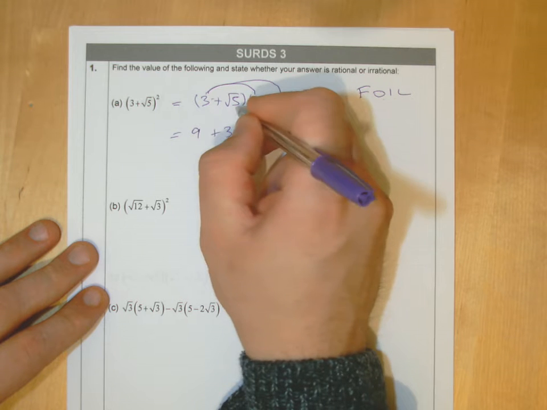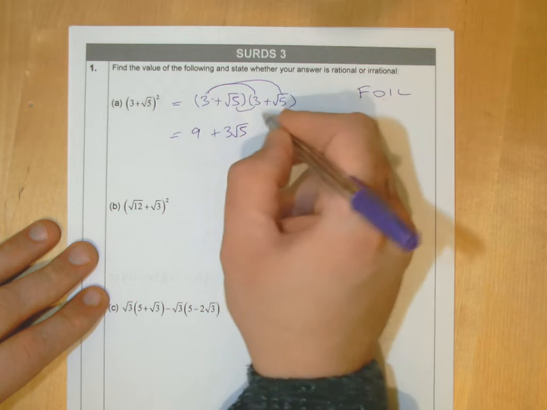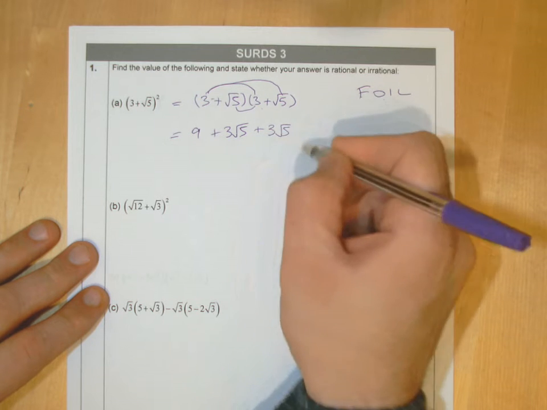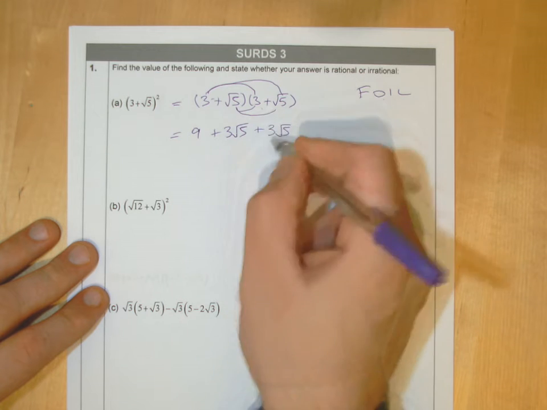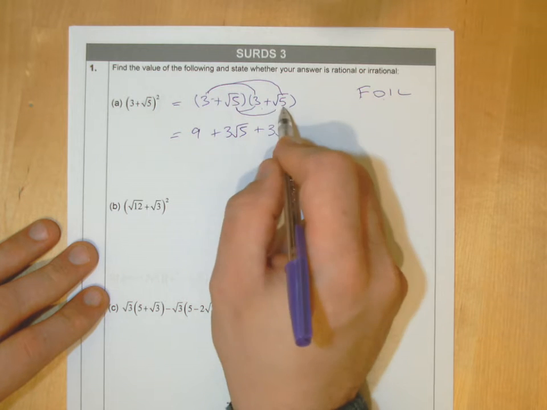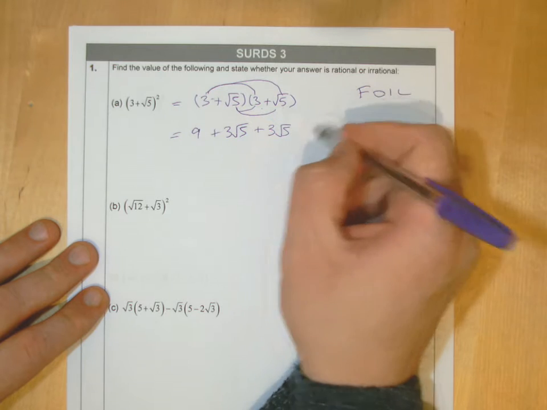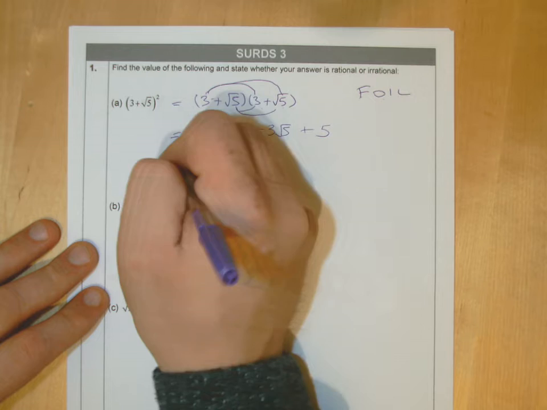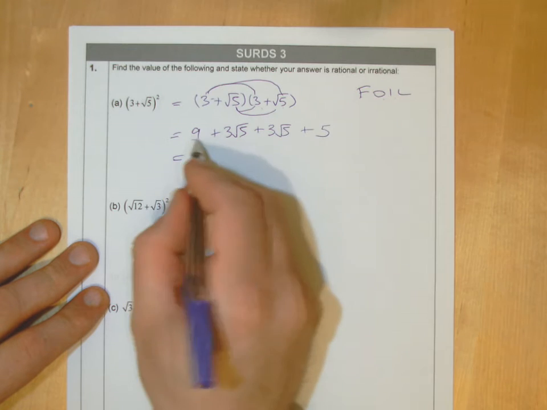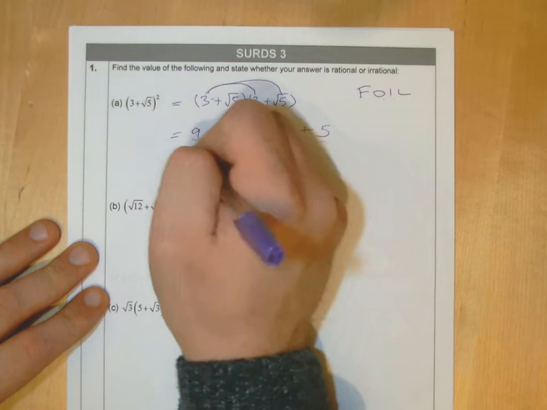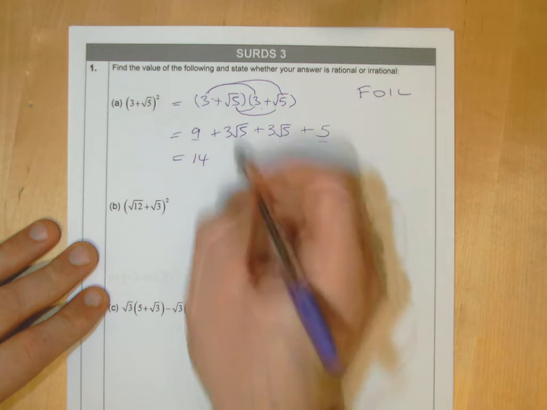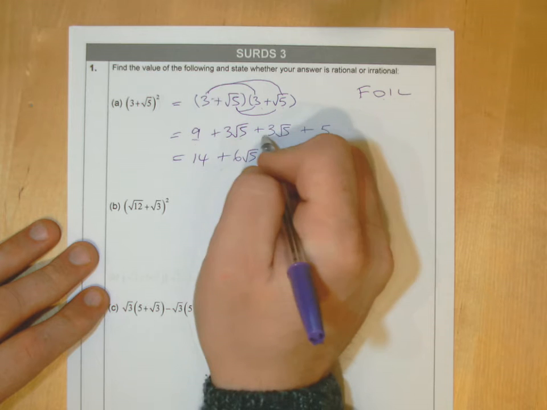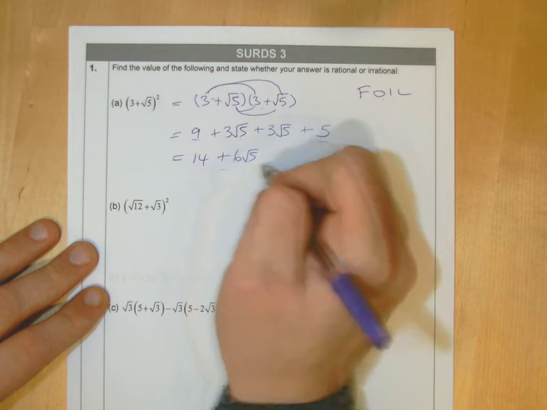Then you do the inners, the ones on the inside. Root 5 times 3 is 3 root 5. Okay, so we write the 3 first, then the root 5. And then the lasts, now remember the lasts, root 5 times root 5. Remember, when you times the root by itself, you just get the number inside. So you get that. Then when we simplify this, look at the numbers here. I've got 9 and 5. So add them, which is 14. 3 root 5 and 3 root 5 is a 6 root 5. Okay, so the root 5 stays the same, but you got 3 and 3, make 6 of them. And your answer is here.